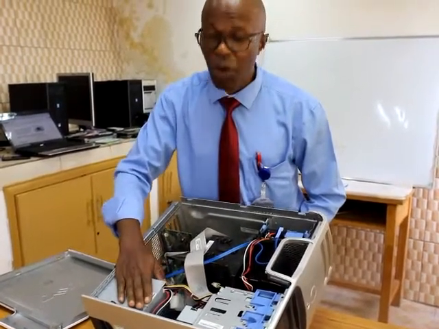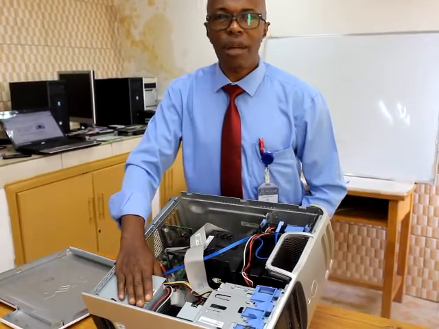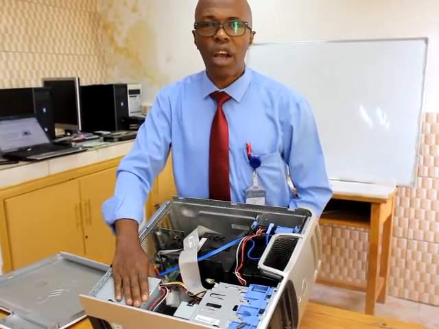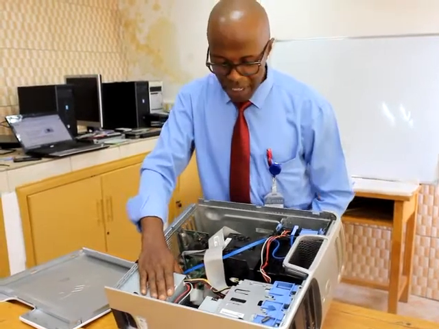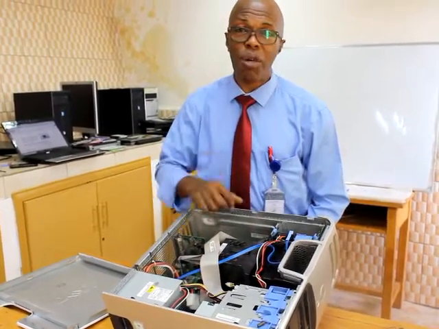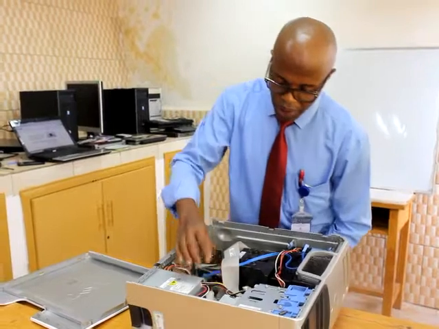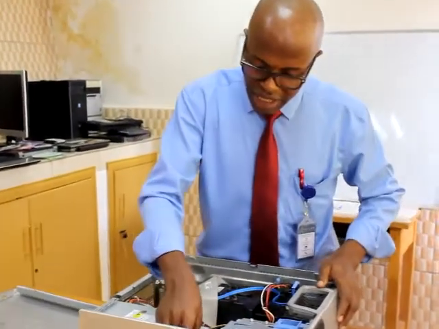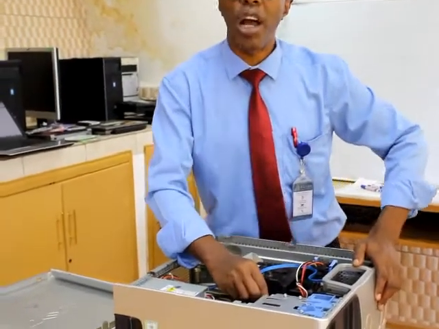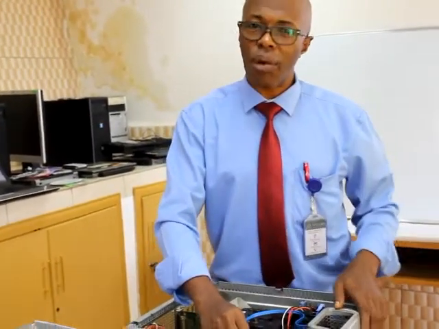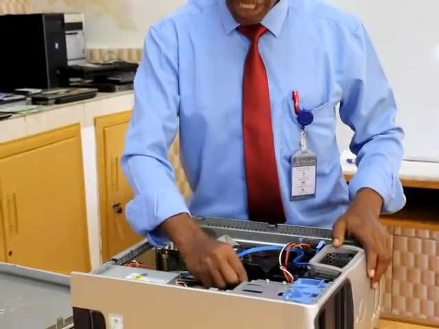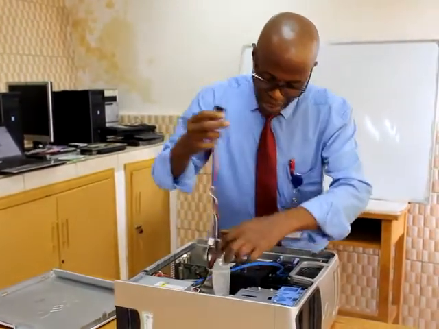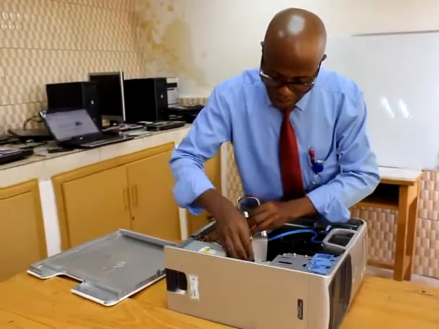We have what we call the power supply. The power supply is the device that distributes power to the different parts of the computer components. This power supply here is a bit advanced because it is able to supply power to IDE components and SATA devices. I'll show you some of the components of this power supply.